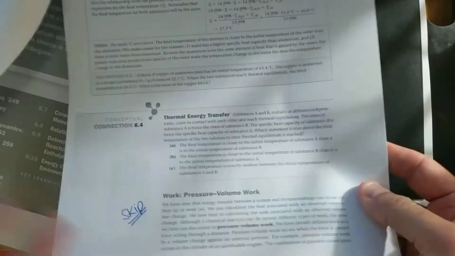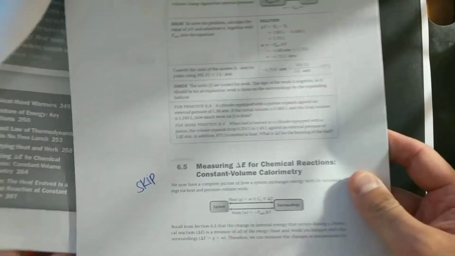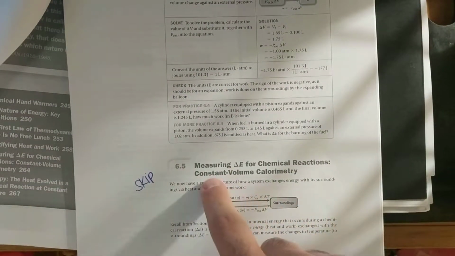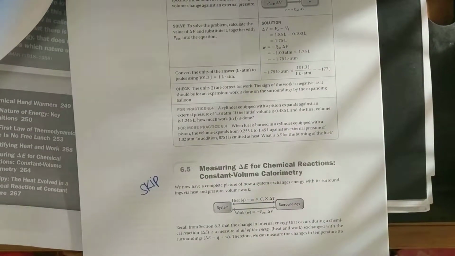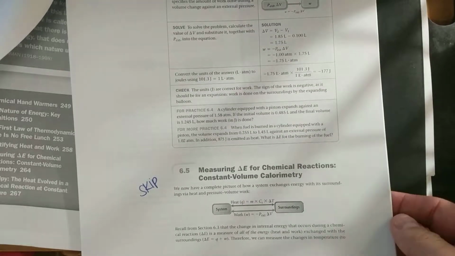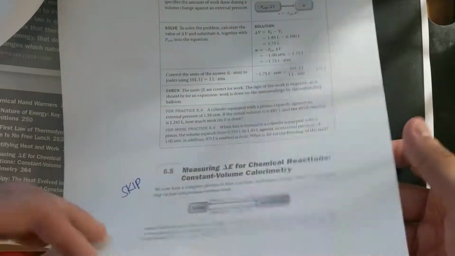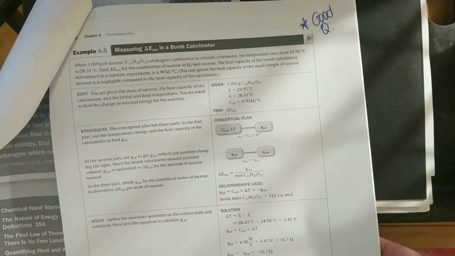For right now, we're skipping work, pressure-volume work, so that's not really going to show up in your quick checks. We're also going to skip measuring delta E for chemical reactions at constant volume, calorimetry. That's not going to show up too much in your quick checks. We will go over this in class, but it's not going to show up over this winter break assignment. It's good understanding, it's a good question. Example 6.5 is a great question to look at, but it's not going to be something on your quick checks.